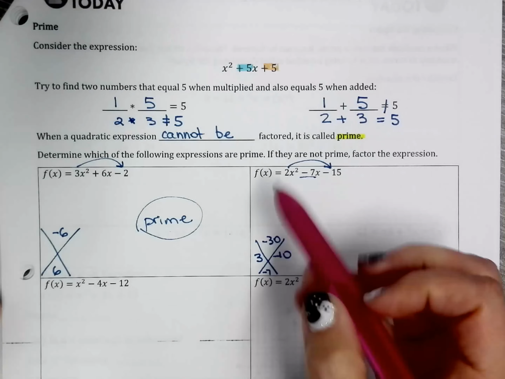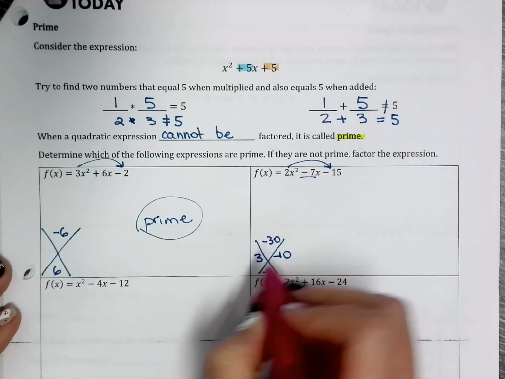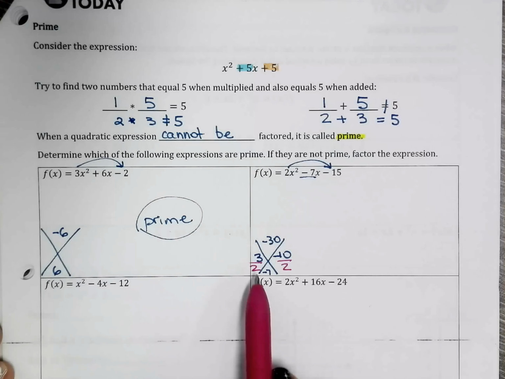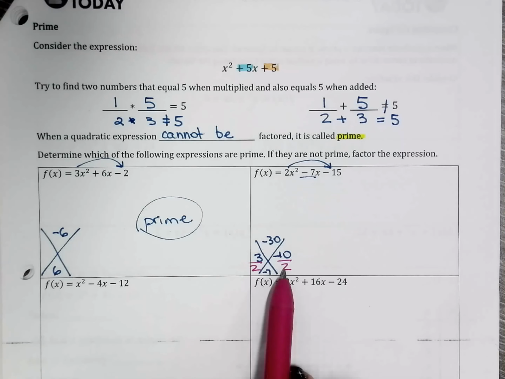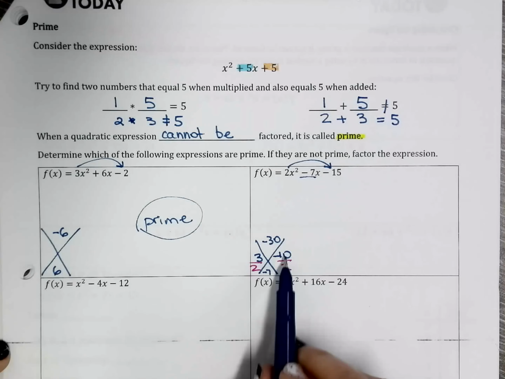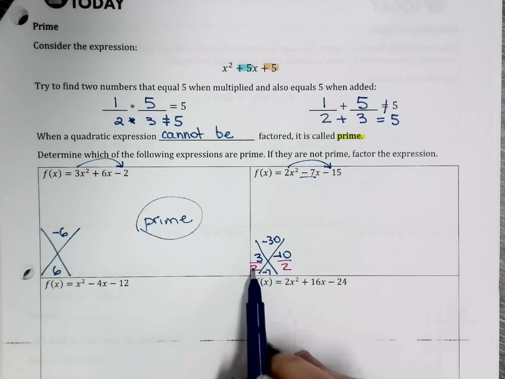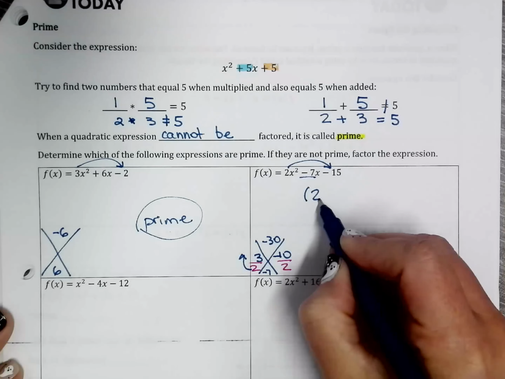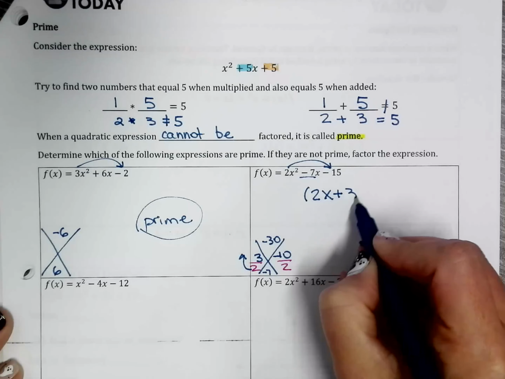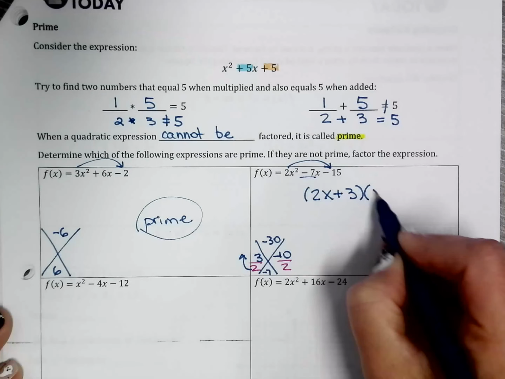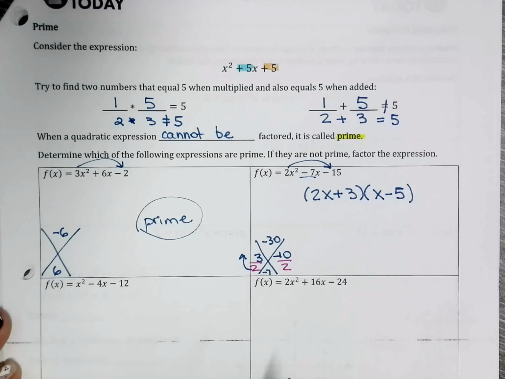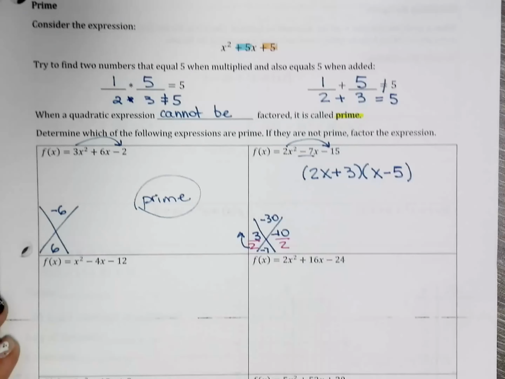Because I started by multiplying by 2, I need to divide by 2. Before I can do anything, I need to see if I can reduce the fraction. I can reduce here, but I can't reduce here, and that means that 2 is going to go back in the front. So 2x plus 3, x minus 5 came from over here.